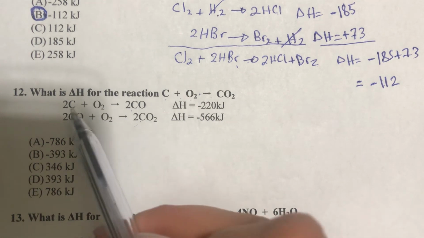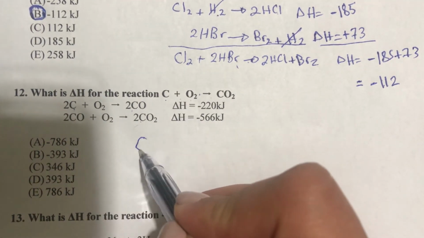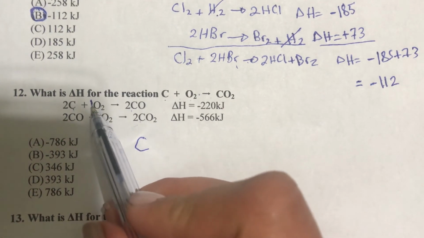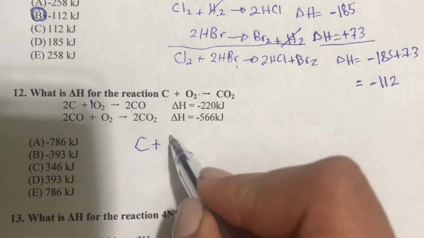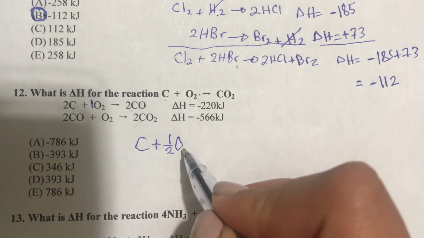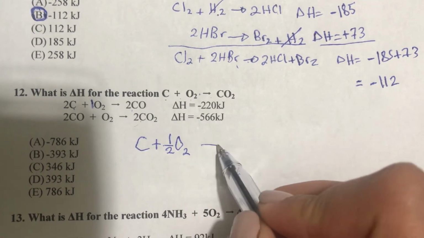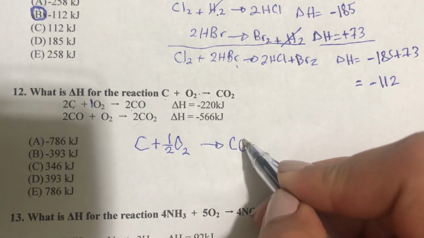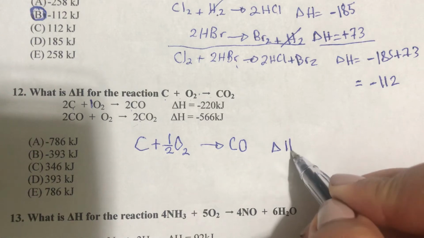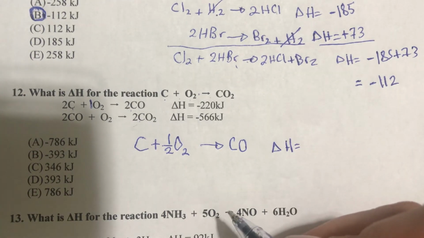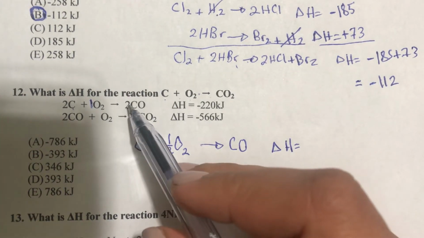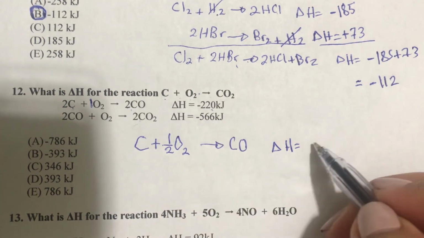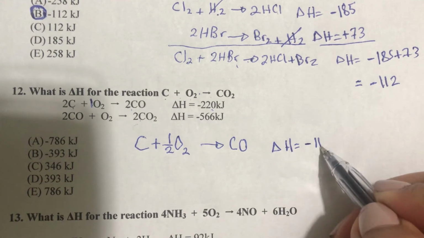So if you divide by 2, 2 over 2, 1 mole of oxygen, 1 divide by 2, half. Two by 2, 1. So here, if you divide this reaction by 2, you have to divide delta H by 2. So negative 110.